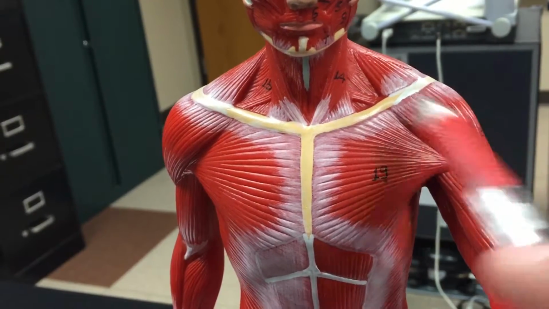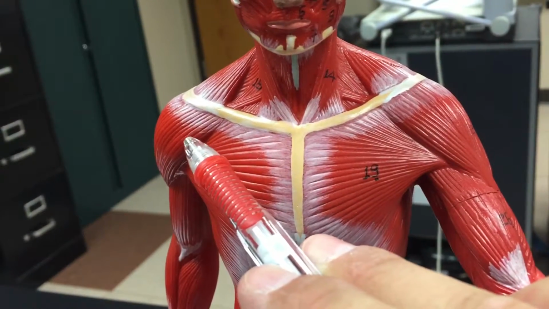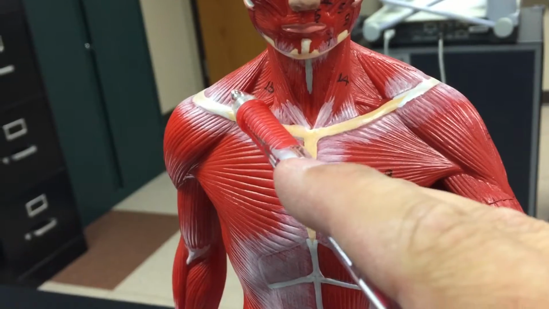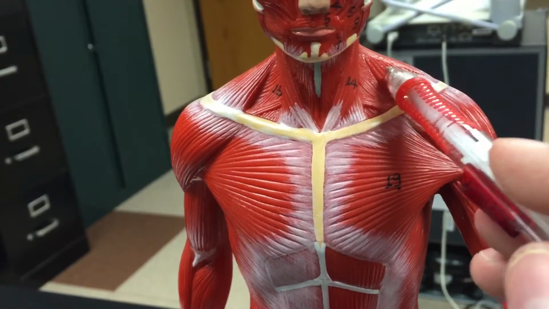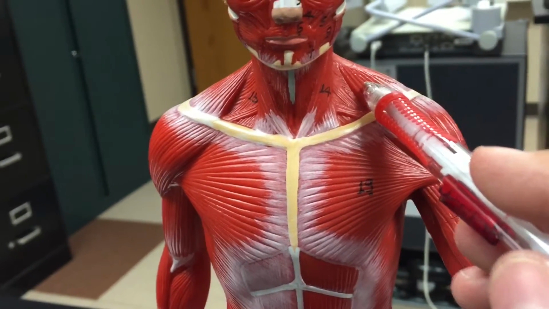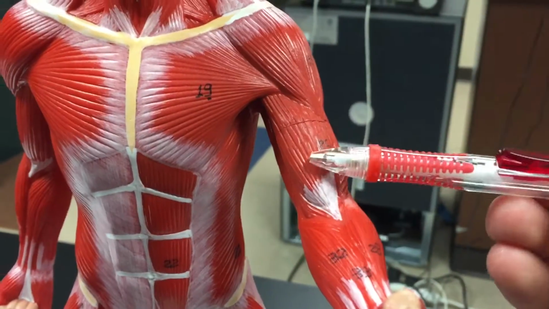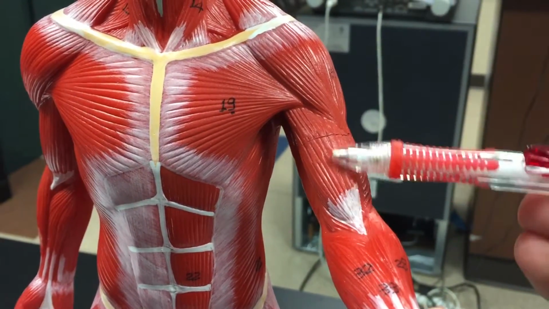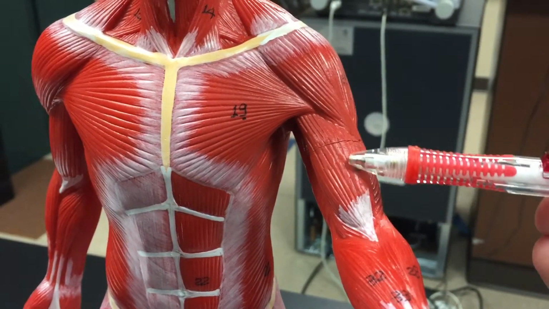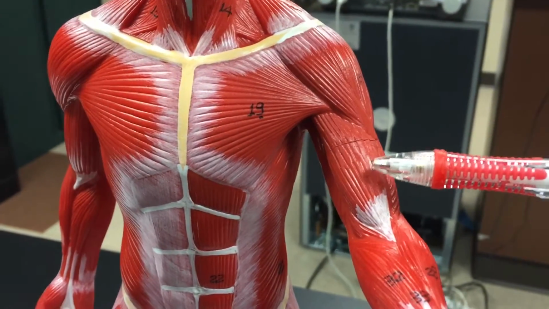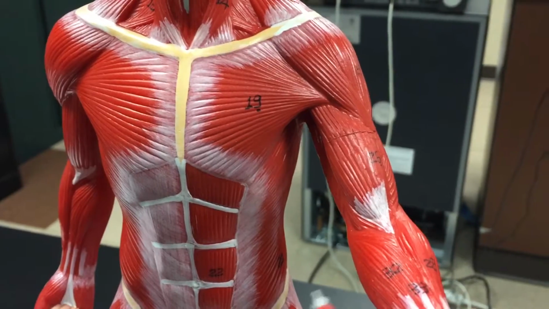On the shoulder here, we can see nicely the deltoid, and on the tops of the shoulders, which will be better seen in the posterior view, is the trapezius muscle. And looking in the arm here, visible is the big biceps brachii muscle, which is the one that guys like to flex and show off.